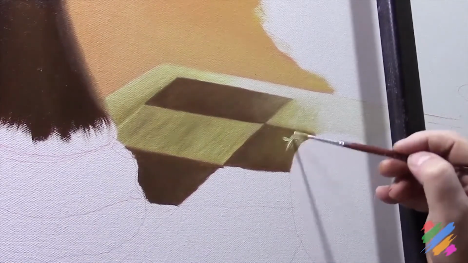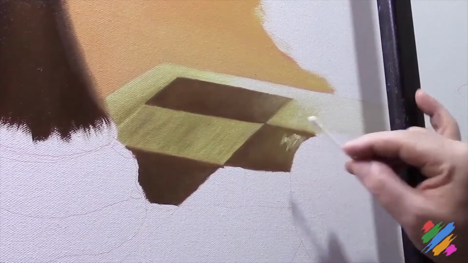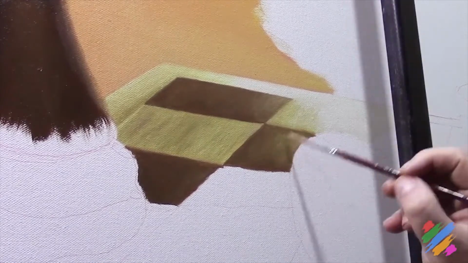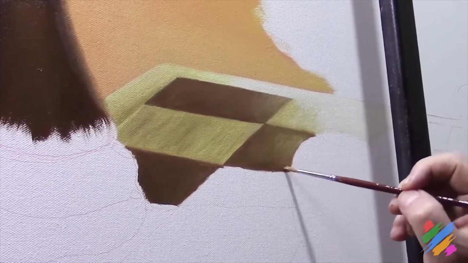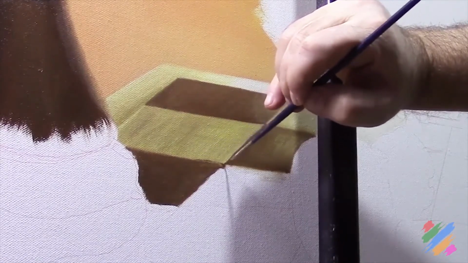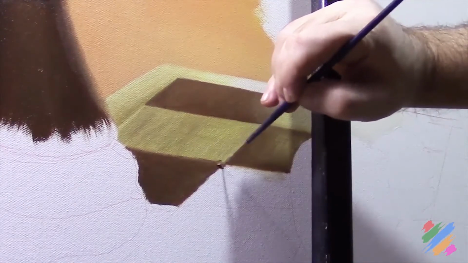I think this is too much, so as we did before, I'm going to use an air stick to remove the paint in excess, and I'm going to blend the rest. For example, I'm going to correct this line here that joins the dark and the light brown to pull it up a little bit.